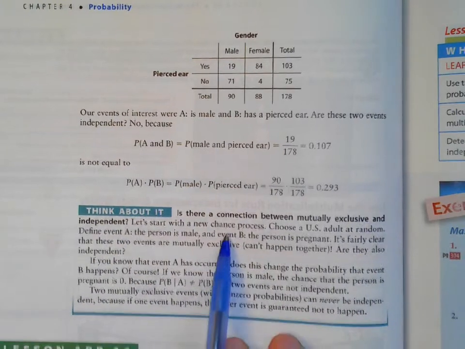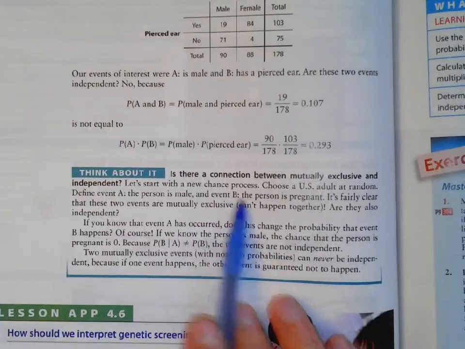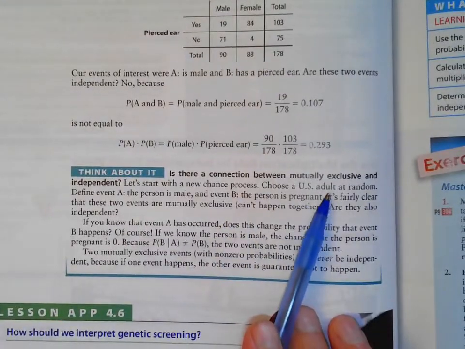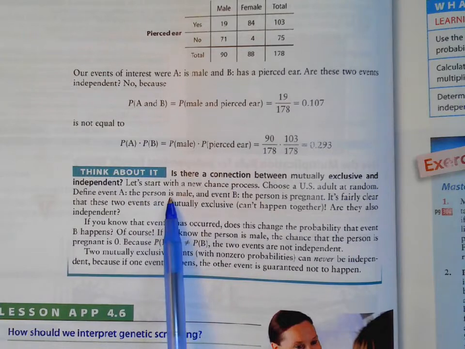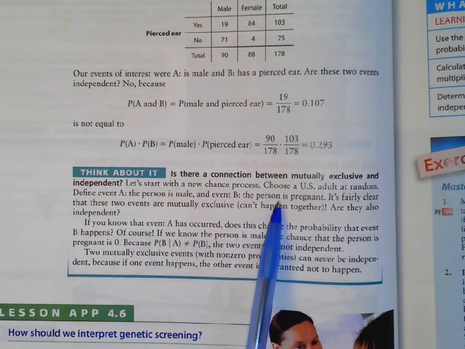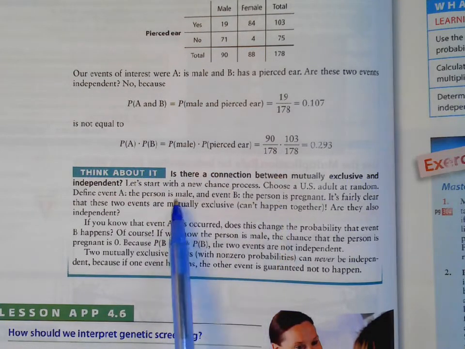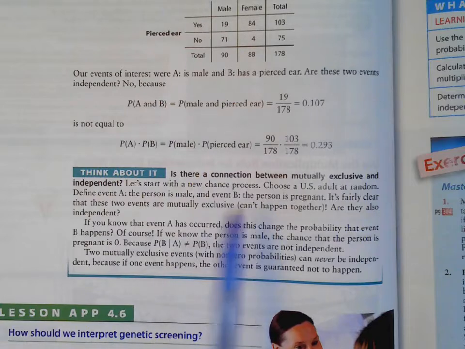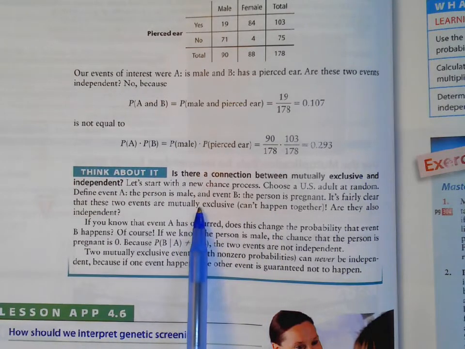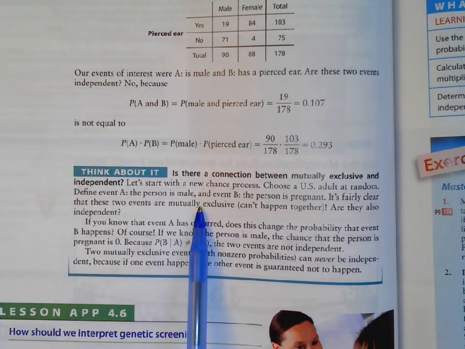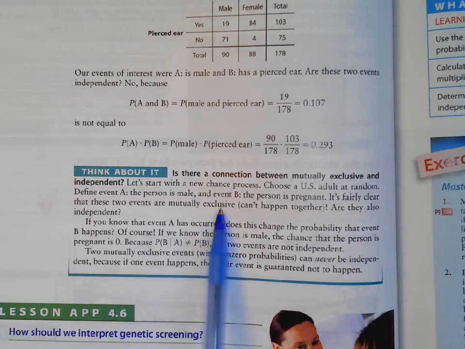So let's start with another example here. Choose somebody randomly in the U.S. Event A is that they're male. Event B is that they are pregnant. It's very clear that these two are mutually exclusive. They can't happen together. You can't be a male and pregnant at the same time. So they're mutually exclusive events.